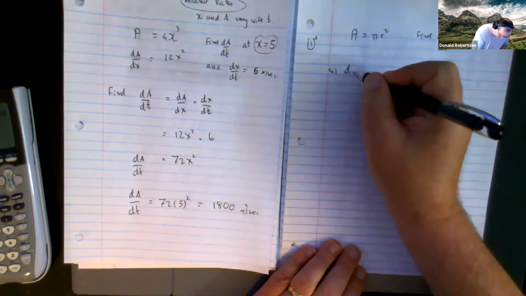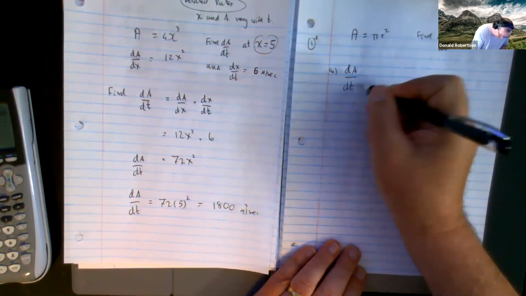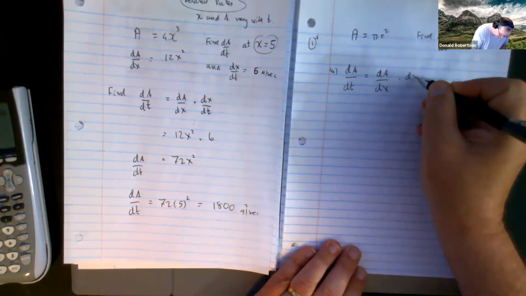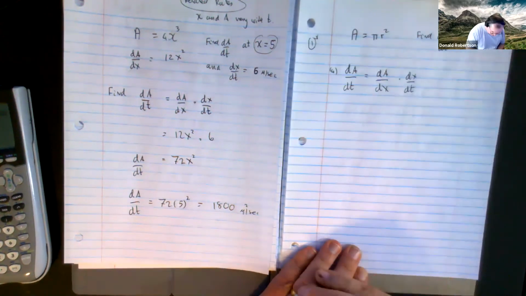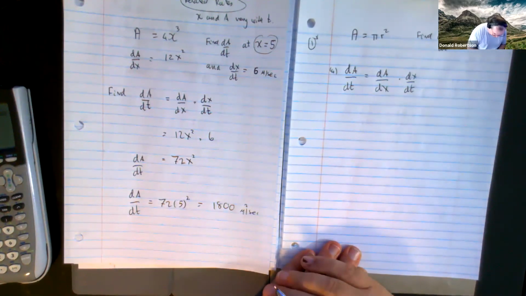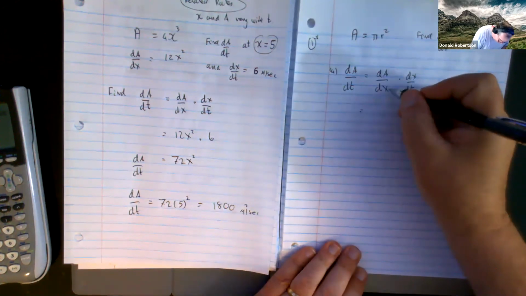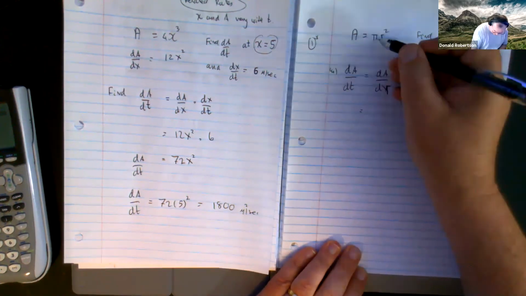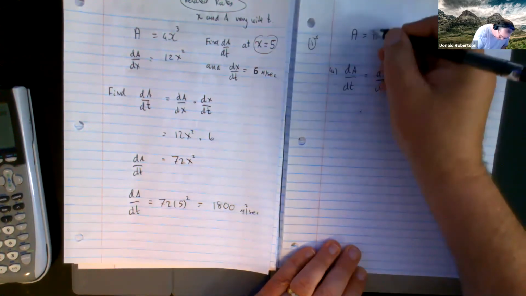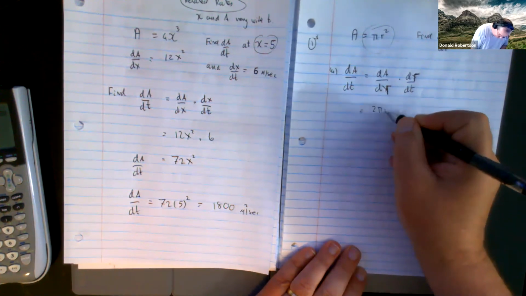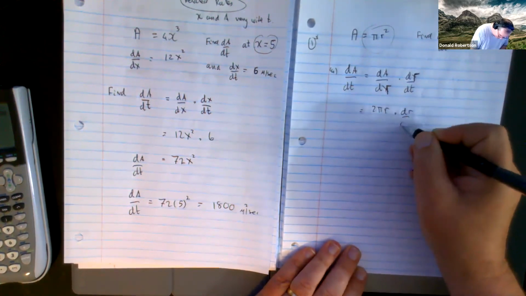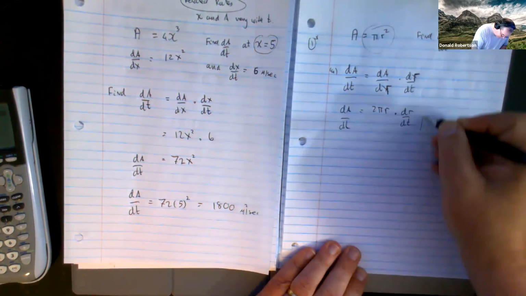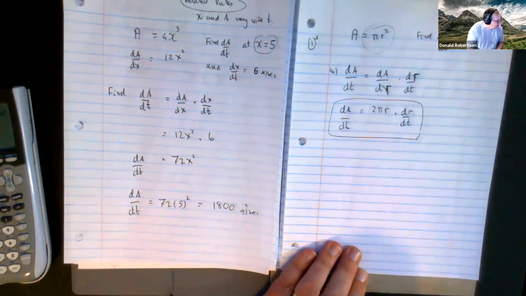So dA by dt is the derivative with respect to x times dx by dt. And nobody noticed the variable was called r, so it's dA by dr, dr by dt. Now you differentiate this with respect to r, and you get this guy. And that's the answer to A.